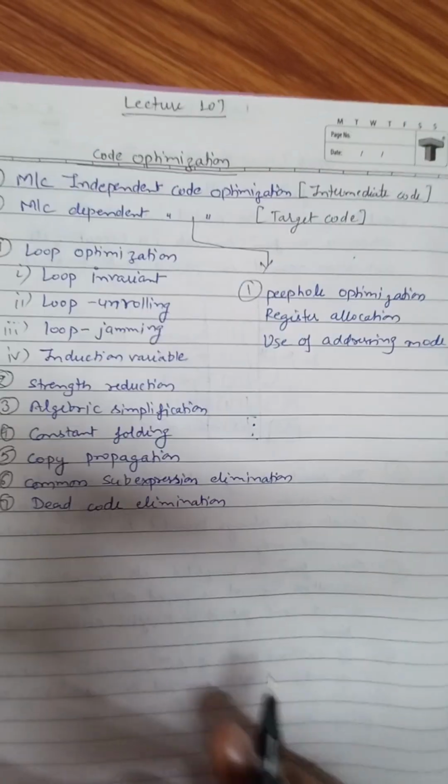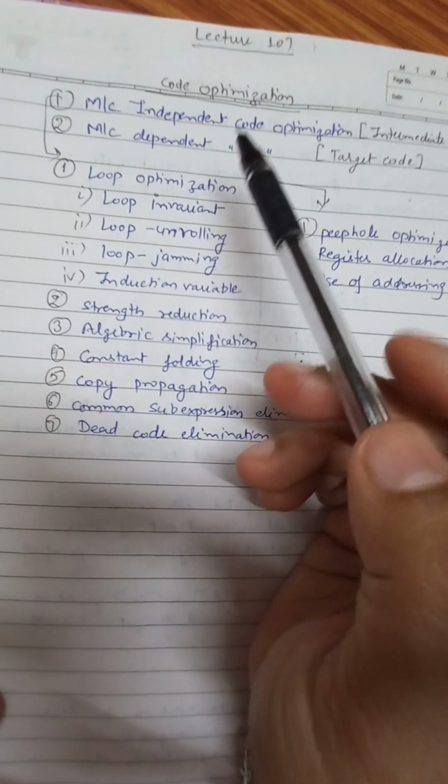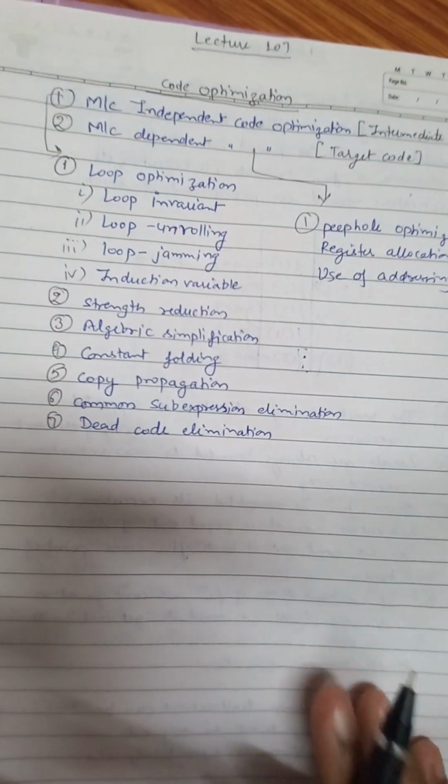So we are able to see code optimization divided into two: machine independent code and machine dependent code. In each, many things are there, which we are going to learn slowly in the coming lectures.